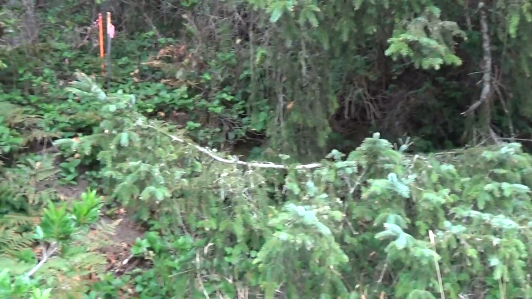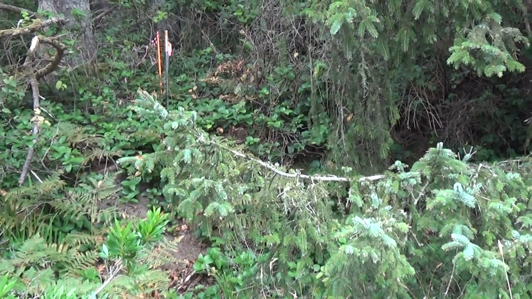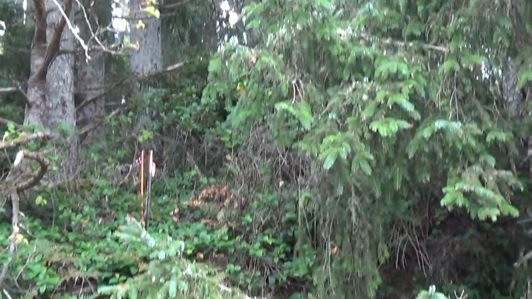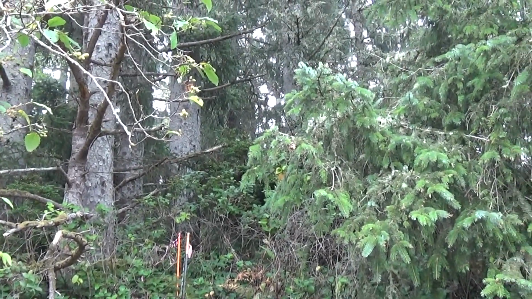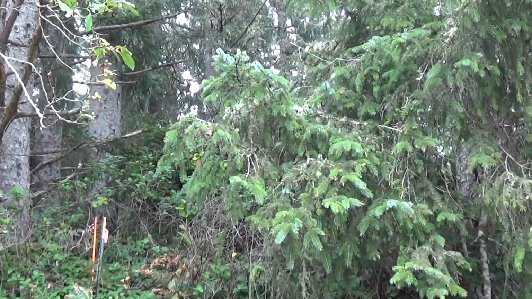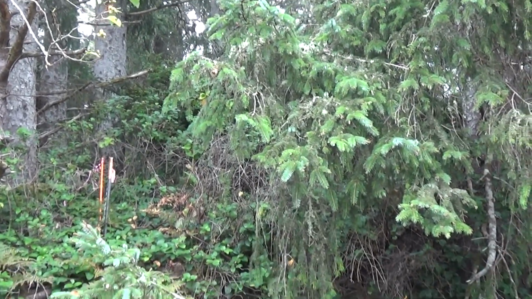Now, are you going to leave these trees? Well, I'm going to talk to him about taking the tops out of them, because now they're a liability in case they end up on your property. We're going to slough this bank down just a touch to the right of it.